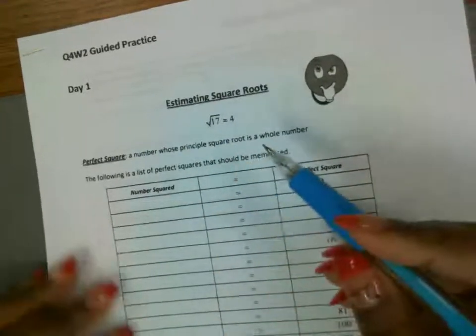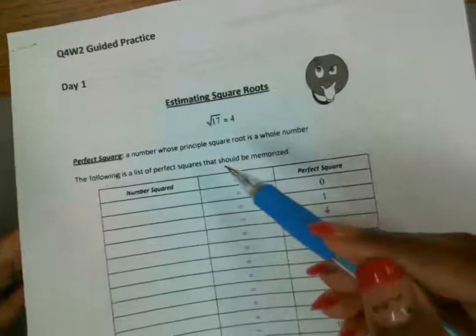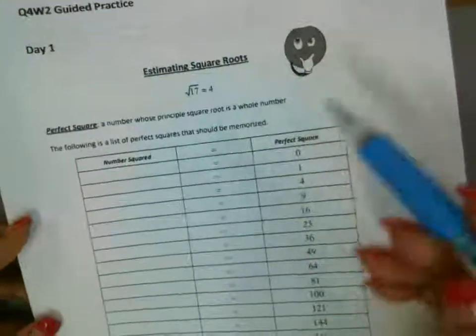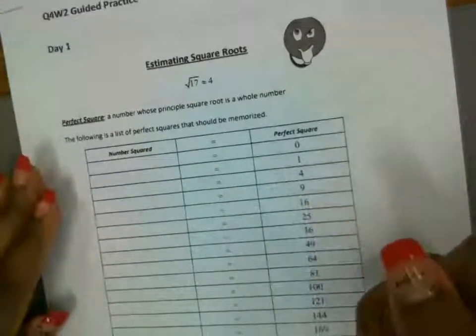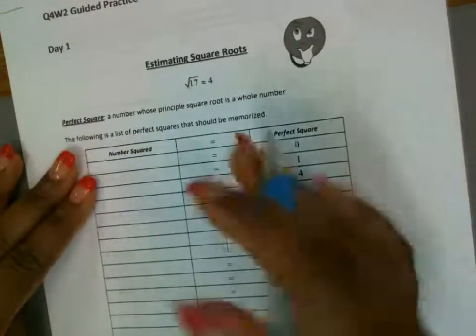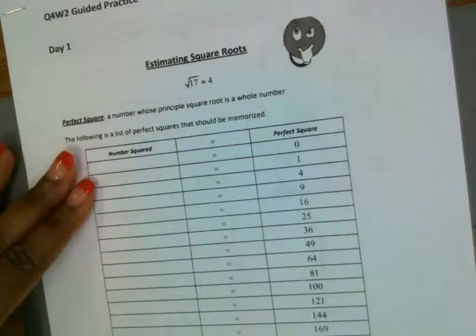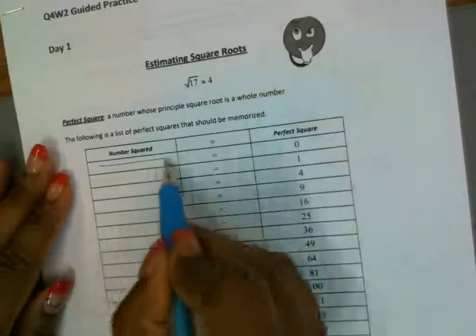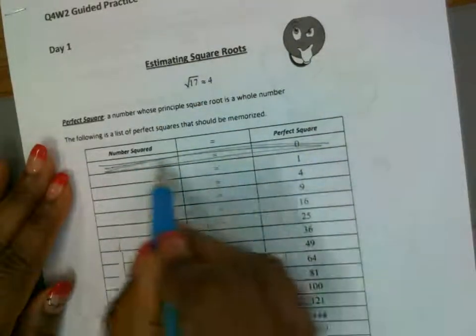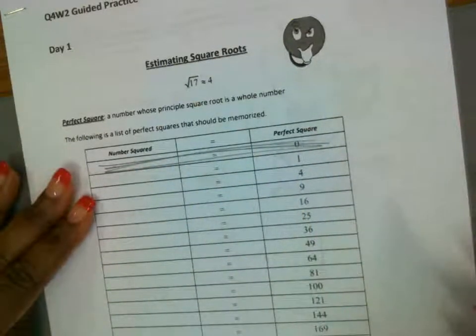Now, we did this in our last session when we wrote down all of our perfect roots. These are perfect squares here that are going to help us write down our perfect square roots. I'm going to do the first couple and then you're going to do the others on your own. Let me show you how this works. Let's mark this one out because we don't do zero square root. Okay, we don't do square root of zero.